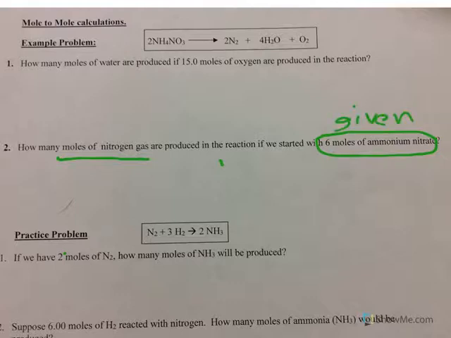The cool thing about this, guys, is the mole ratios is I can go from any one thing in the equation to any other thing in the equation, because the equation is like a recipe. I can say that there's 2 ammonium nitrates for every 2 nitrogens. There's also 2 ammonium nitrates for every 4 waters. There's 2 ammonium nitrates for every 1 oxygen. So I can do multiple calculations using this one balanced equation.